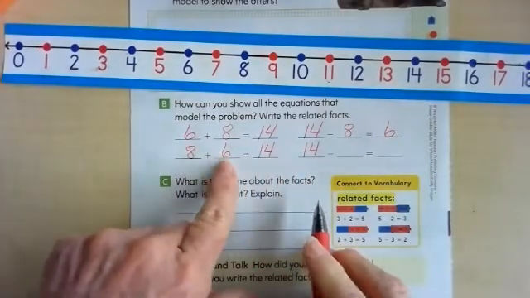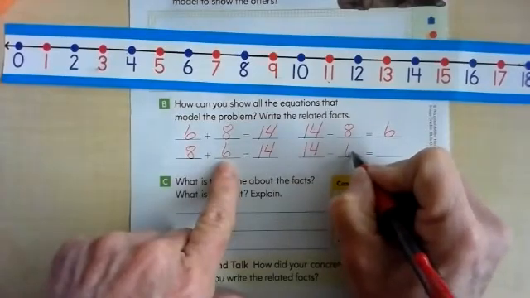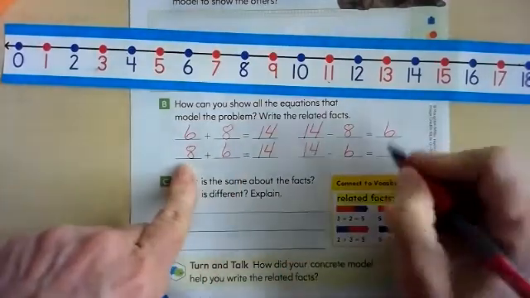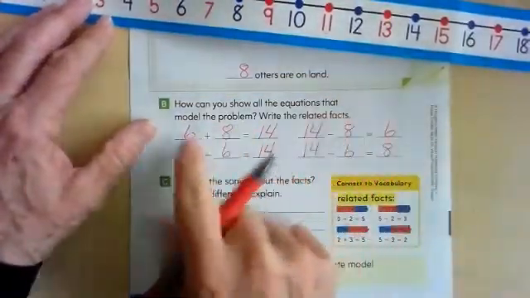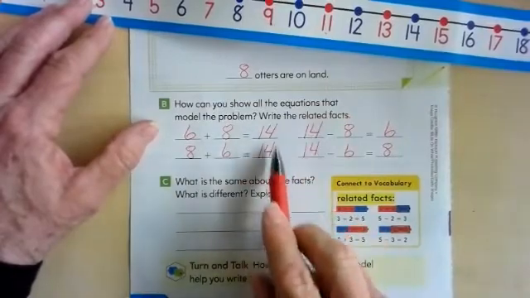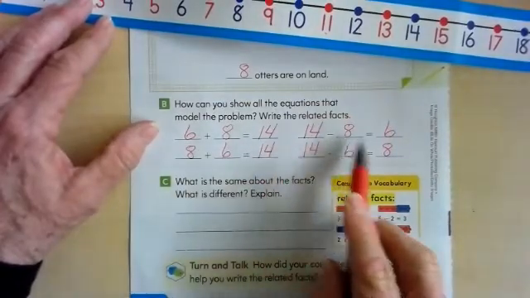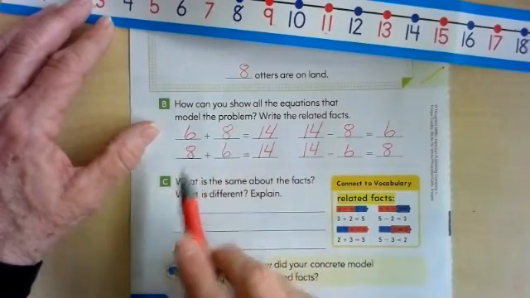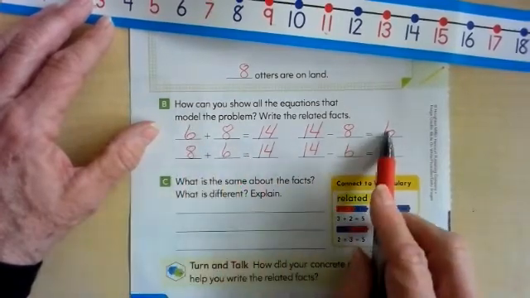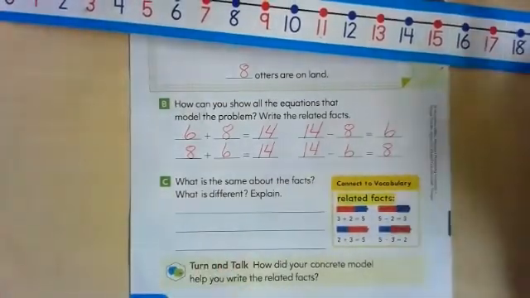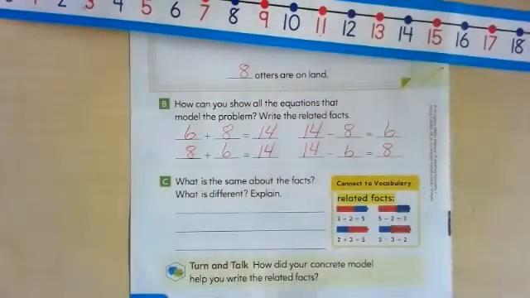This time, I'm going to subtract out the 6, and that's going to leave me with the number 8. So this is the fact families for the numbers 14, 8, and 6. So letter C says, what is the same about these facts?